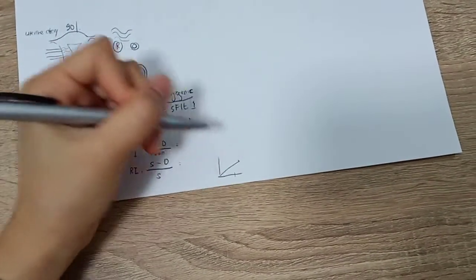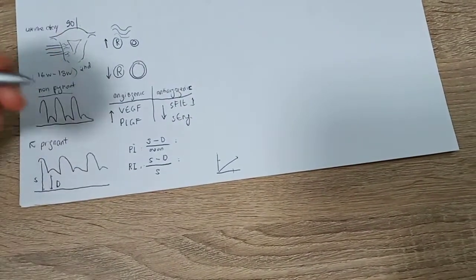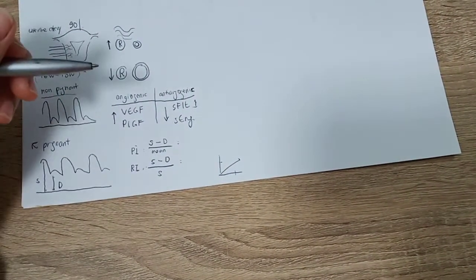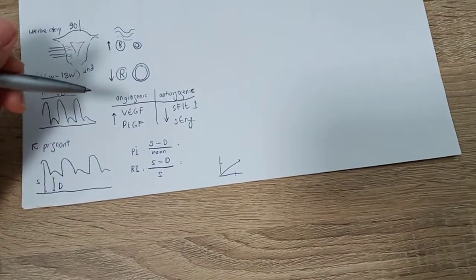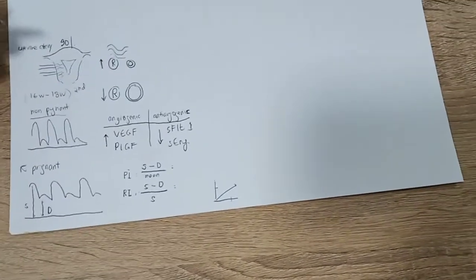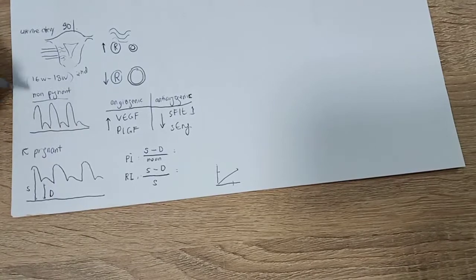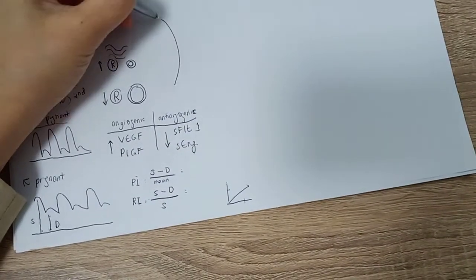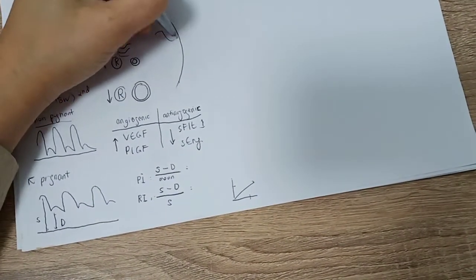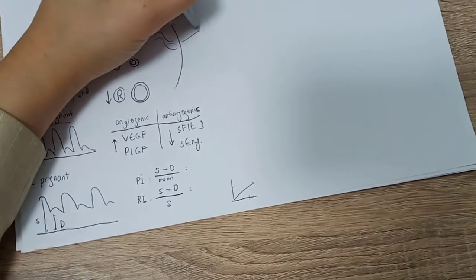As the resistance is high, the pulsatility index will also be increased, and this shows the vessel is having high resistance and vasoconstriction. So what happens is that during pregnancy, after the second trophoblastic invasion and these arterial modulations, there will be flow to the fetus.